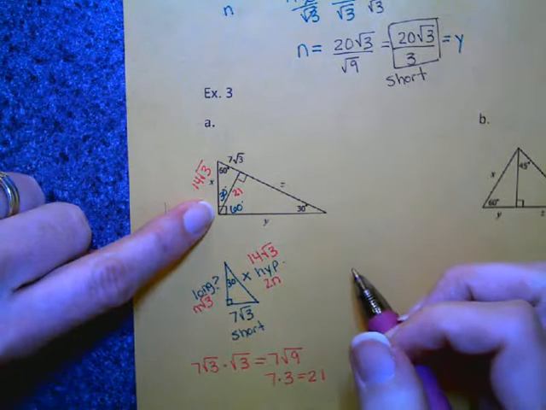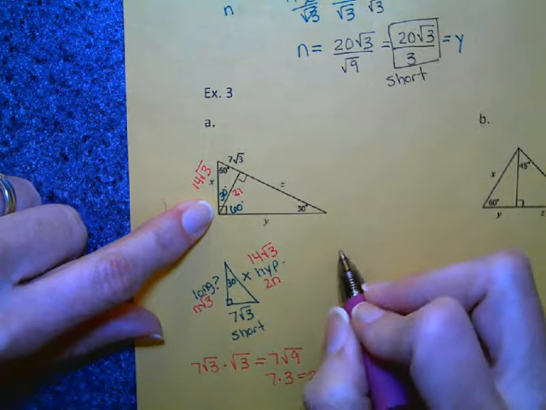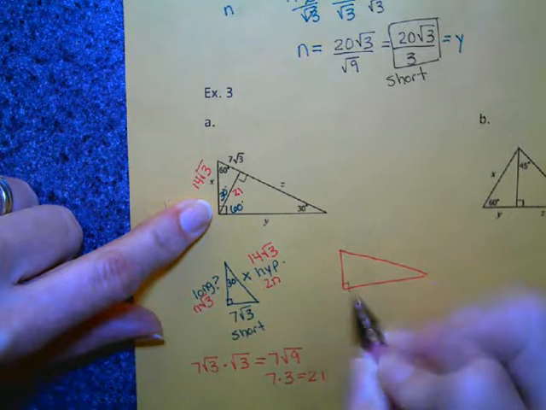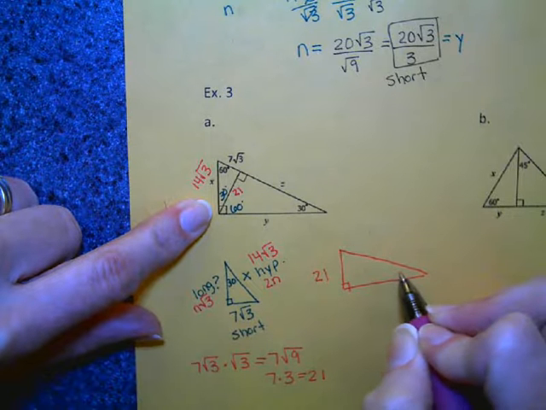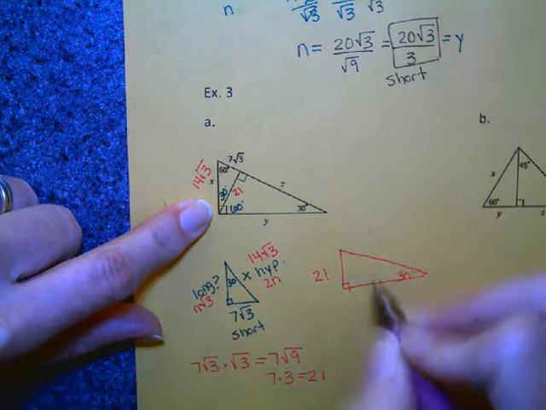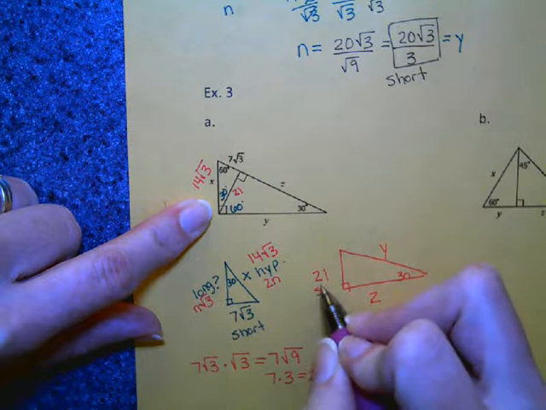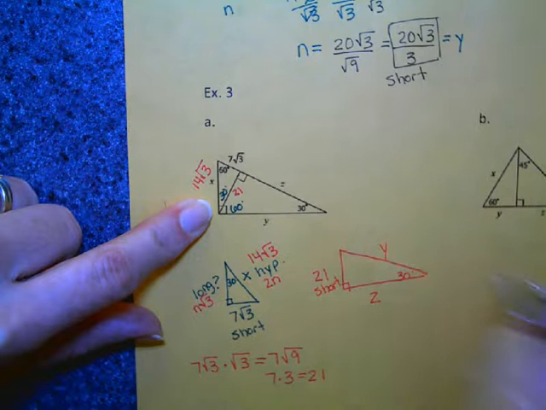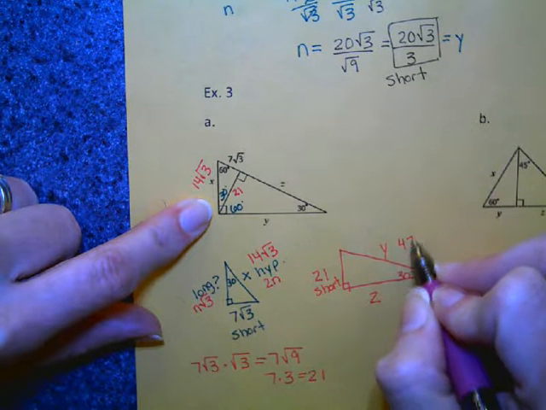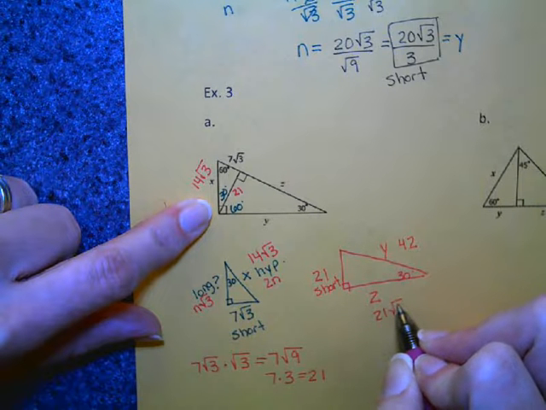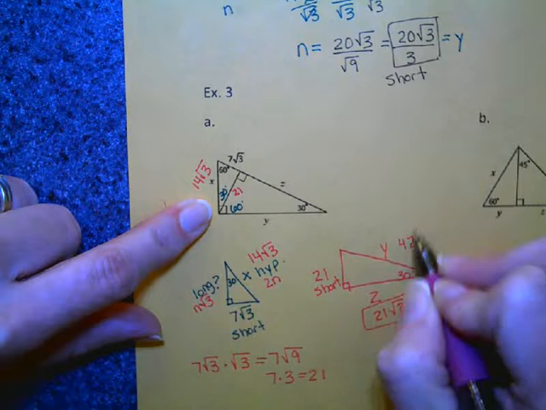So, our new triangle we have, 21 is the short leg, the hypotenuse is y and z. So if this is short, this one is 42, it's just double it, and this one is 21 square root of 3. So those are all your numbers.